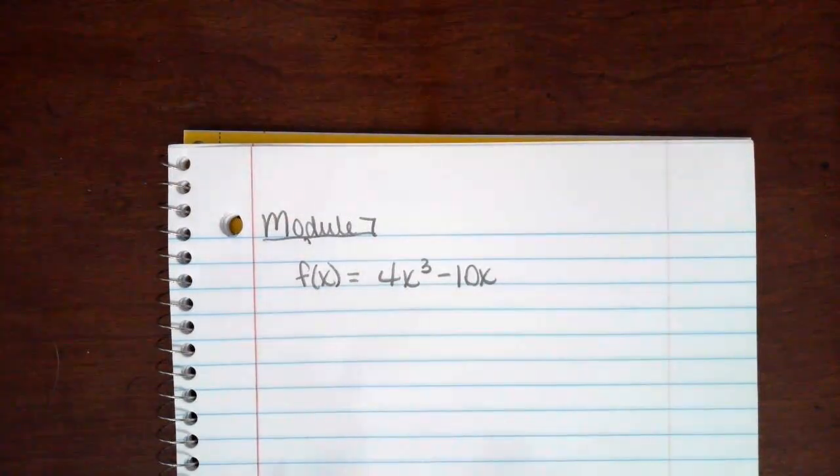All right, we have Module 7, which is about increasing, decreasing, maxes and mins, and concavity and points of inflection. So actually, let's write that down real quick.